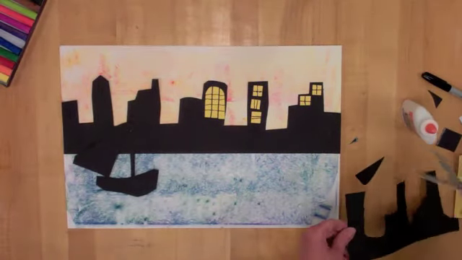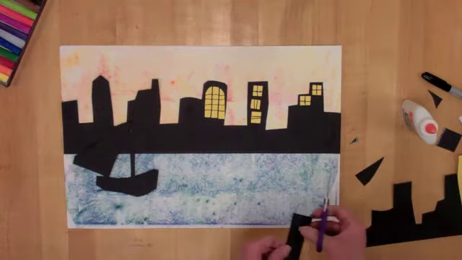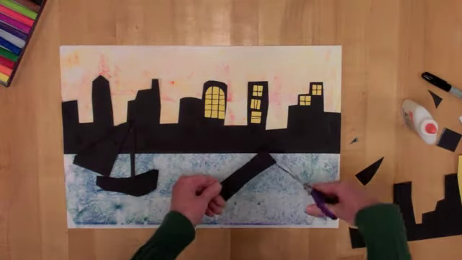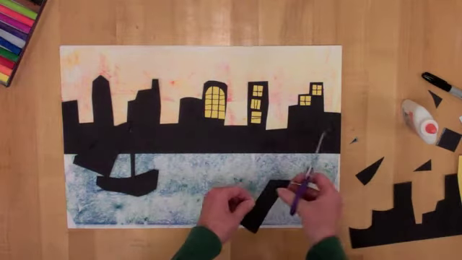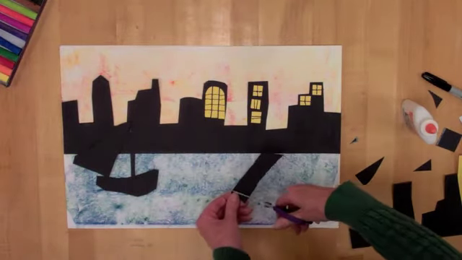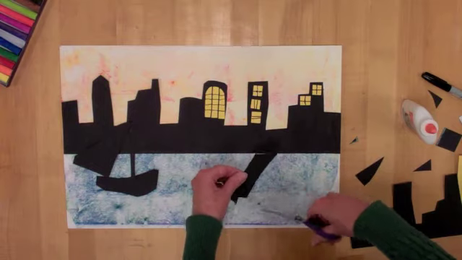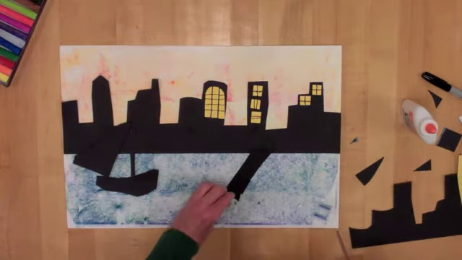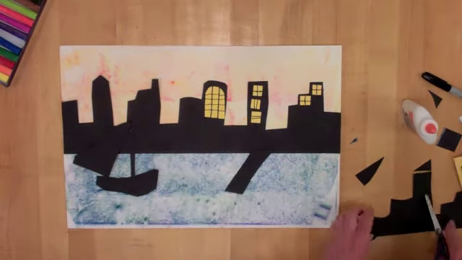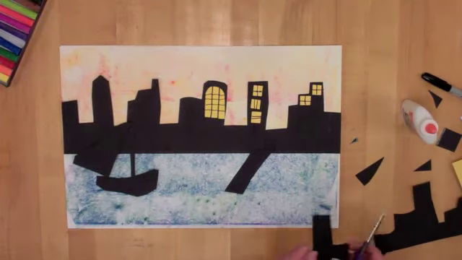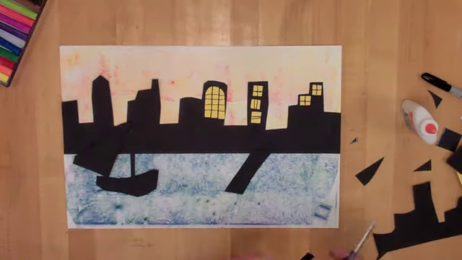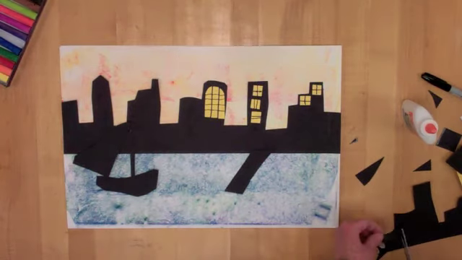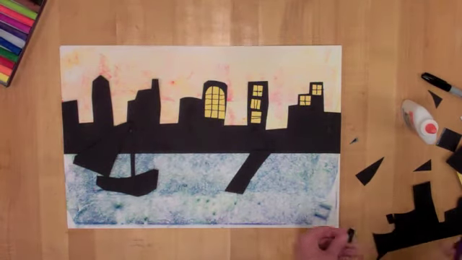Next, I show them how to do a dock, if they want to do a dock, and how it angles to be in perspective. And that when they cut the legs to their dock, they're going in the water, and so they will be going straight down into the water.